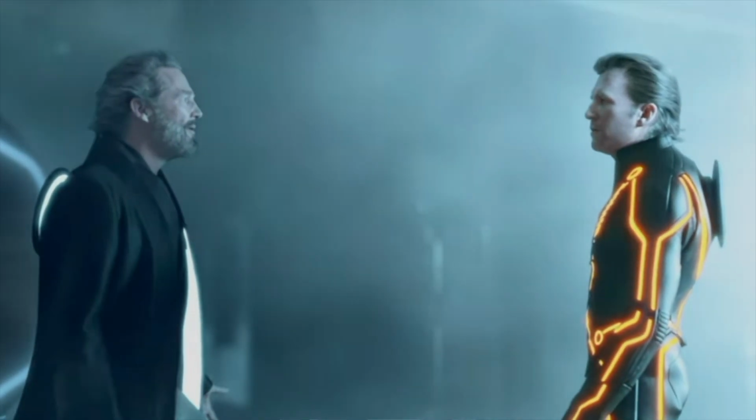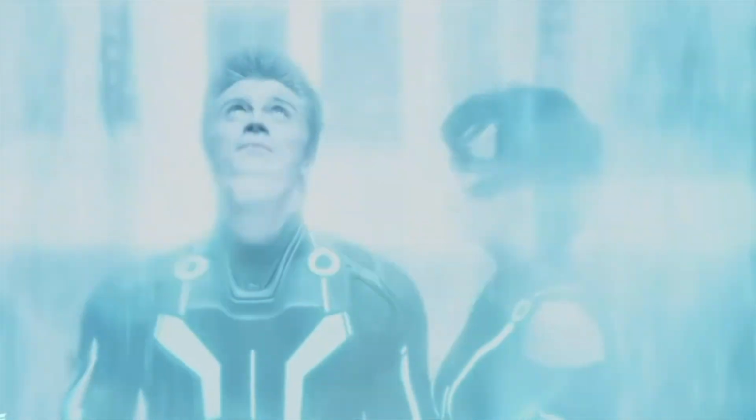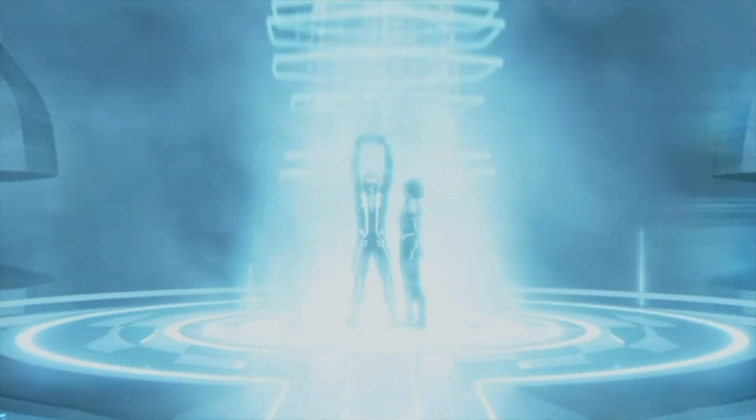Cora and Sam make their way to the portal where Clue is standing right in front of it, and Kevin and Clue have this great dialogue moment, and Kevin kind of coming face to face with his demon. The two of them hug it out. The explosion happens, Sam and Cora make it out of the grid and into the real world, and that's where our story ends.